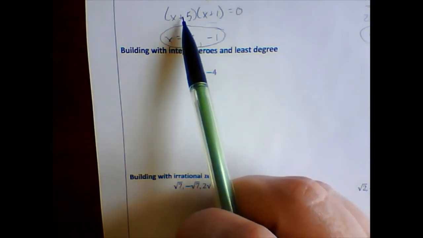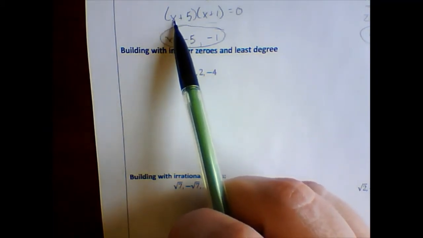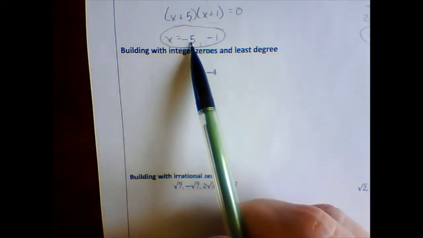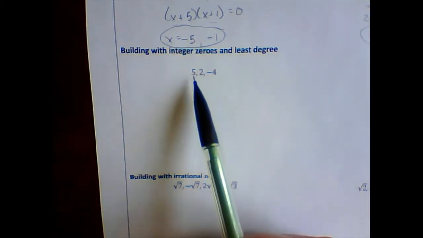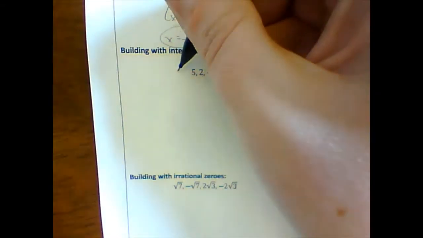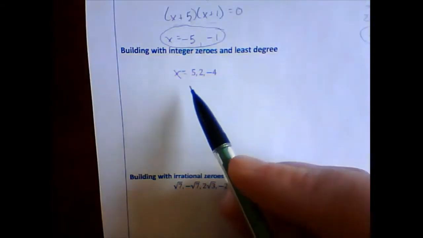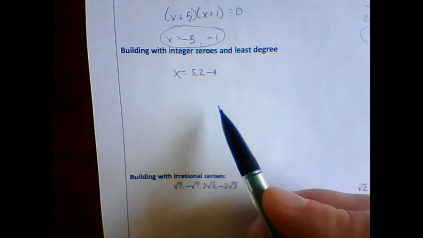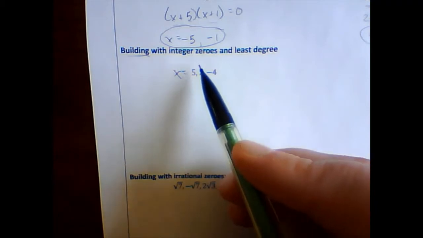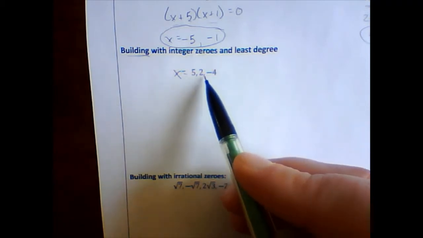All right, so we're going to look back at these parentheses. So we had a positive 5 turned into an answer of negative 5. We're going to go backwards, okay? Because what we've been given is that x equals these three numbers, 5, 2, negative 4. We're going to build the polynomial that made these. These are the zeros or the answers.